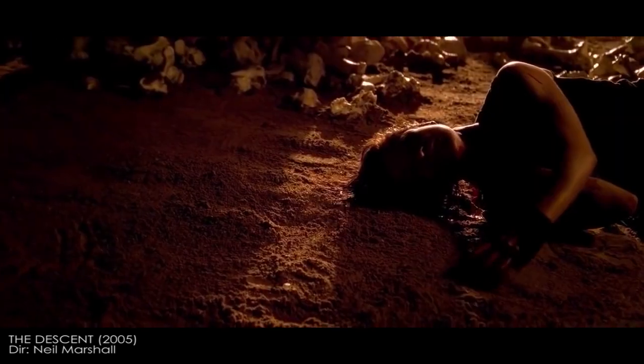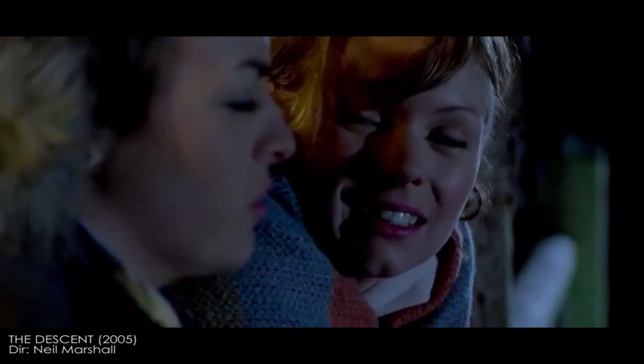Her ego not only endangers the group as they follow her into the unmapped cave system, but every act of selfishness leads to their death. Holly is no different from this, and neither is Sarah by the end of the film.